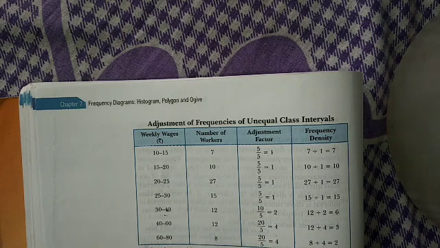Further, the class interval of the 6th class is 20, that means 60 minus 40, which is 4 times the minimum class interval of 5.